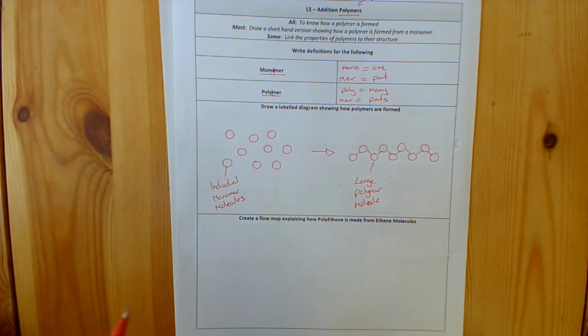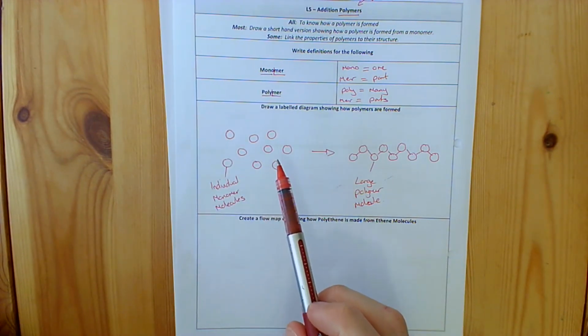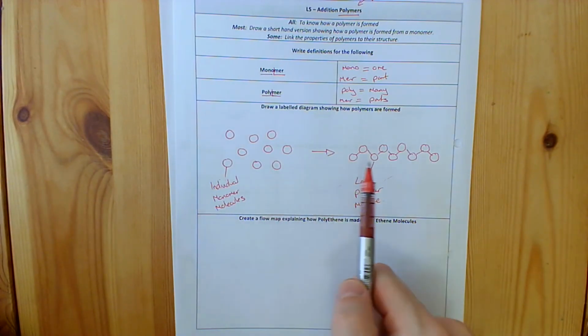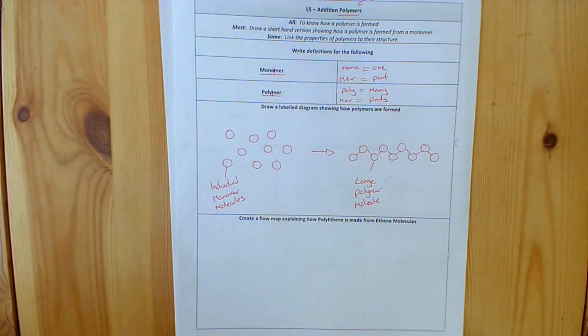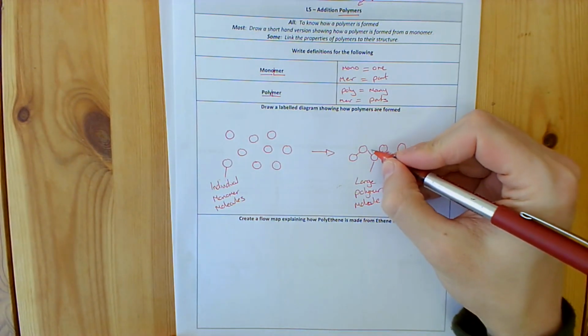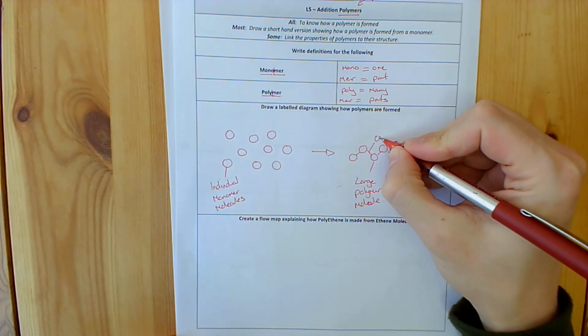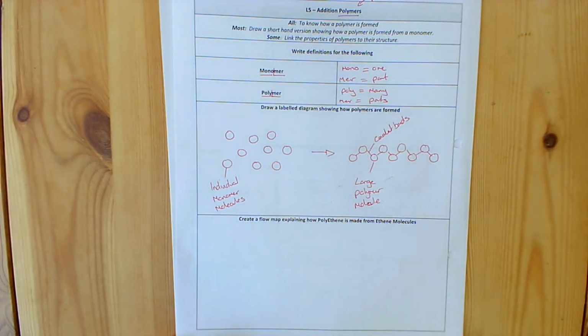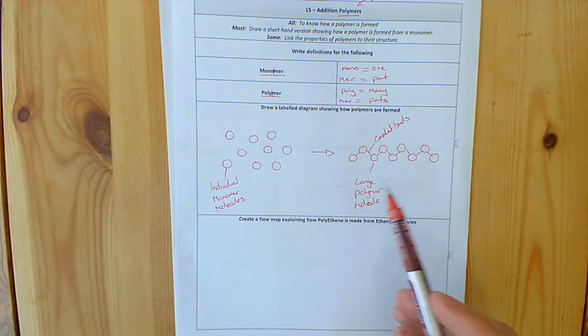We should remember that the larger the molecule, the higher the boiling point, and the more viscous it becomes. So it should be no surprise that when we take these smaller molecules and join them together into one larger molecule, they are going to have much higher boiling points and even melting points. So if this is a gas, this is quite likely to be a solid. And these joins between them, these are covalent bonds. So our individual monomer molecules join together into this large polymer molecule.